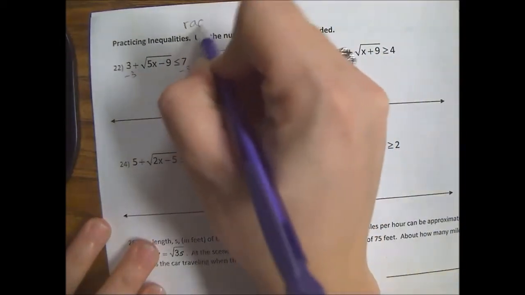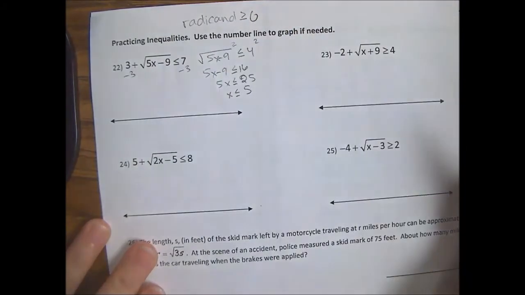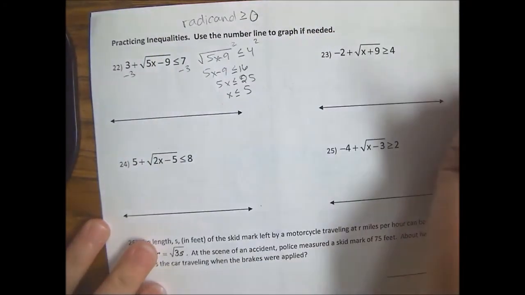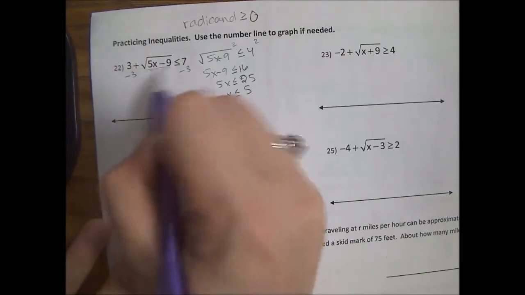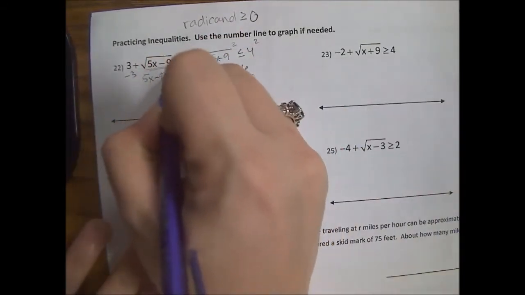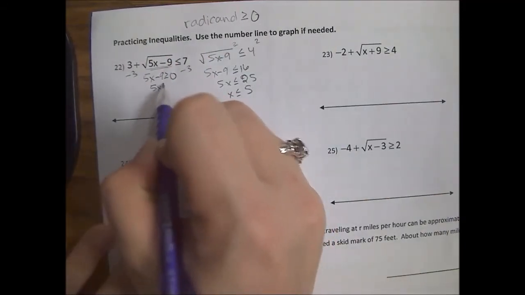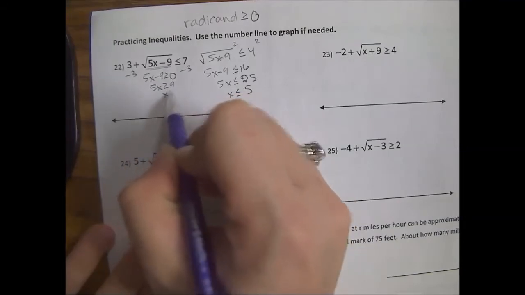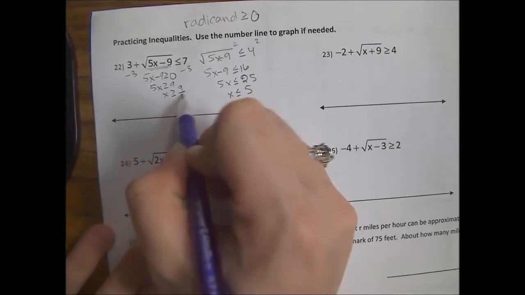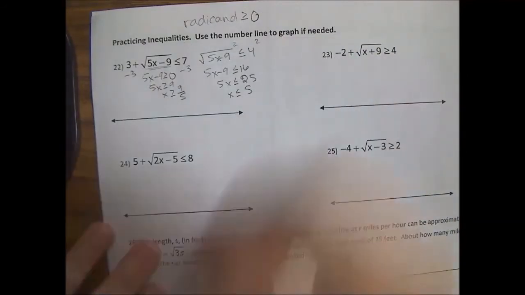We have to make sure that our radicand is bigger than or equal to 0. Remember, a radicand is the number that's under the square root. So this piece right here, I have to make sure 5x minus 9 is bigger than or equal to 0. Add my 9 over, and then divide by 5. So x has to also be bigger than 9 over 5, which is approximately just below 2. So is that 1.8?